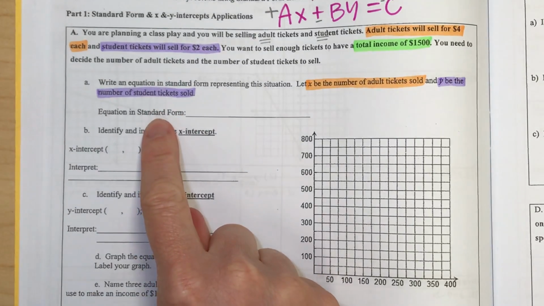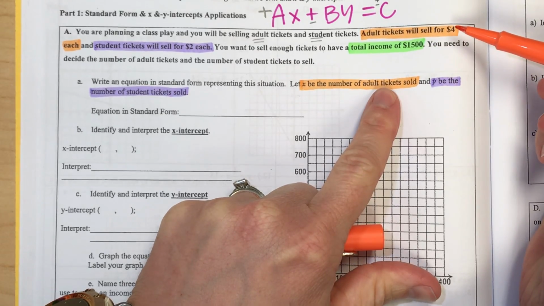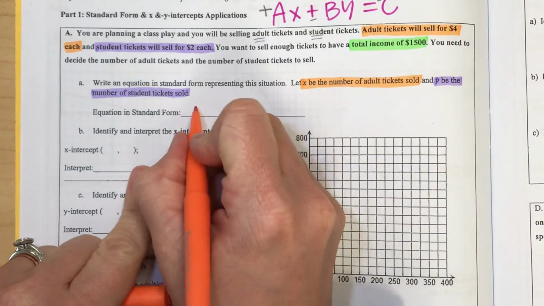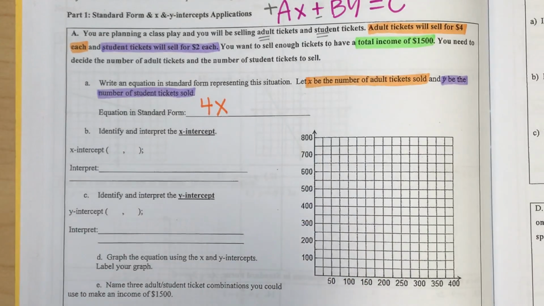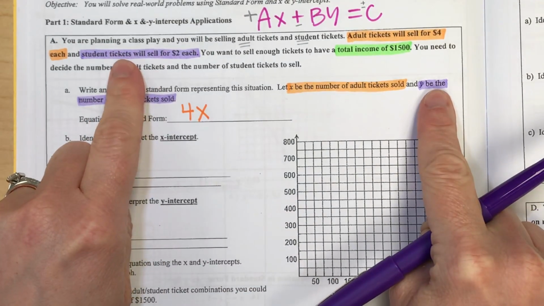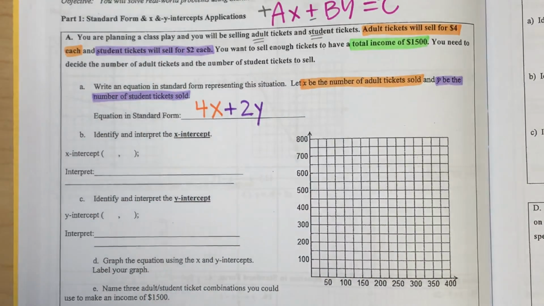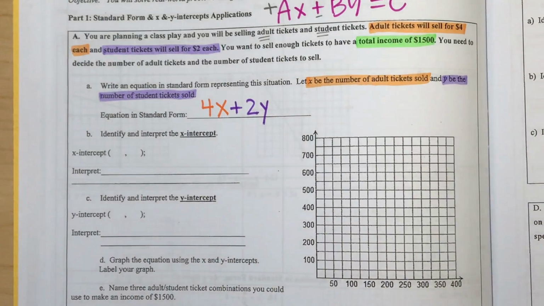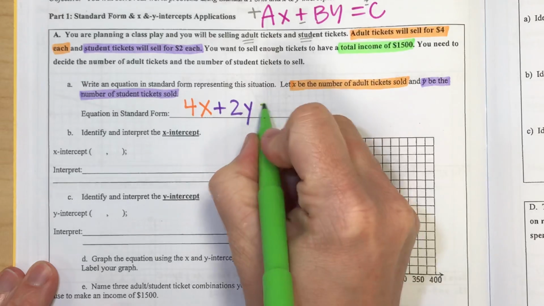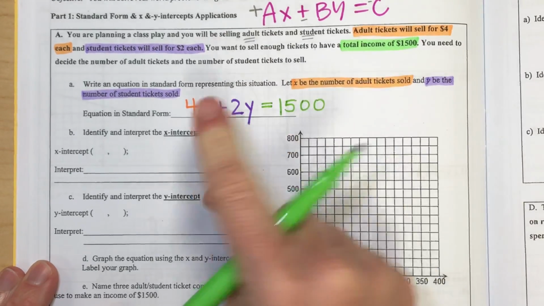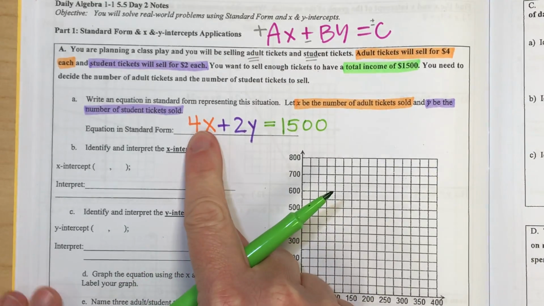So my standard form is going to look like this. Adult tickets are my x, and I know the coefficient for x because each x is $4. So 4x is going to be part of my equation. And then my y value, my student tickets, were sold at $2 each, so plus 2y. And then I want to sell so many tickets because I need to make some income, and that income needs to be $1,500. So this is going to be my standard form equation. Notice it is in the format that we need, and my x coefficient is also positive.